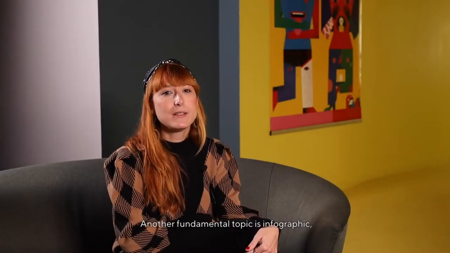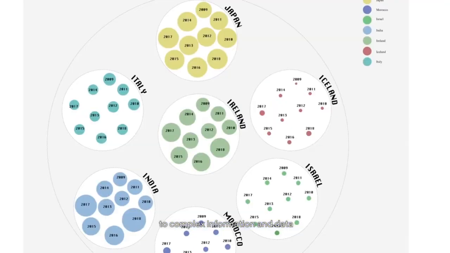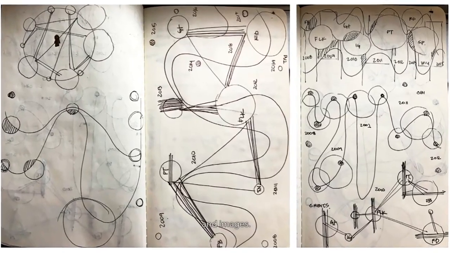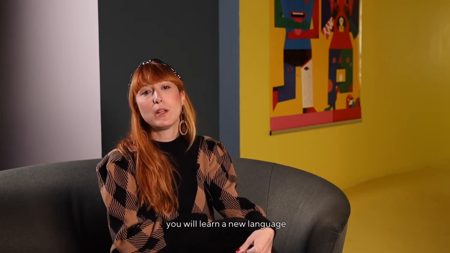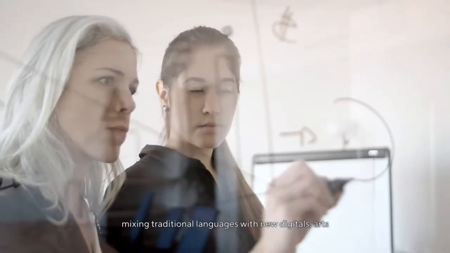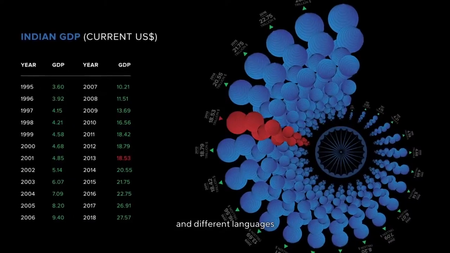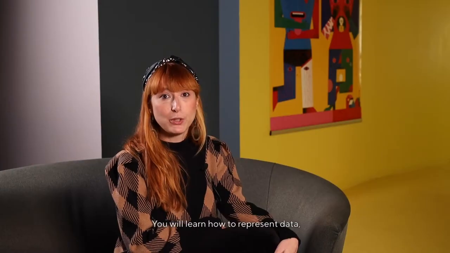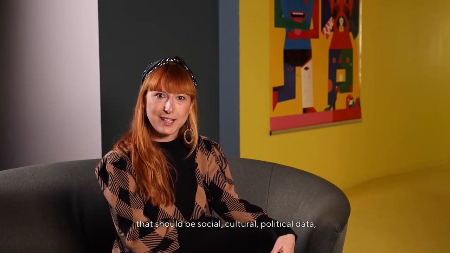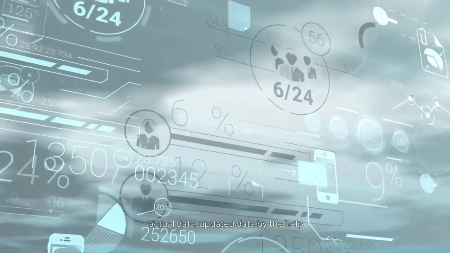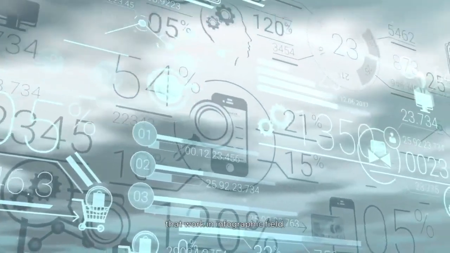Another fundamental topic is infographic, so how we can access complex information and data by the use of representation and images. In the infographic course, you will learn a new language to represent data, mixing traditional language with new digital arts and different languages that come from different fields. You will learn how to represent data, social, cultural, political data, actual, updated data, with the help of several protagonists and designers that work in the infographic field.